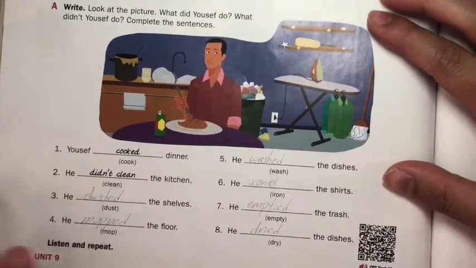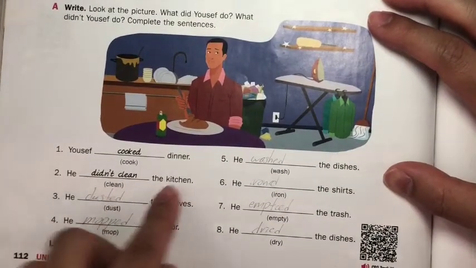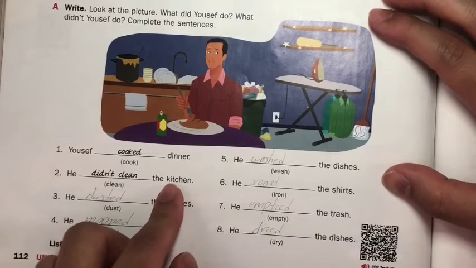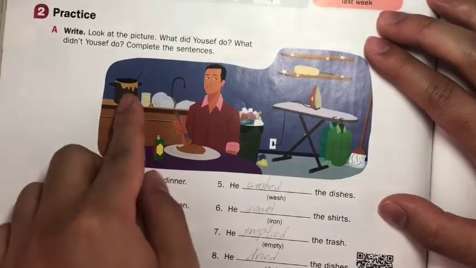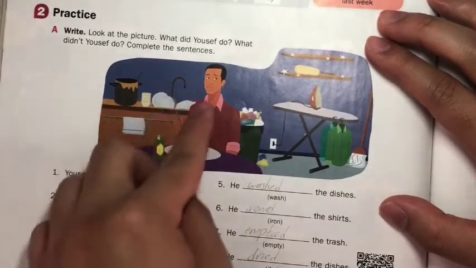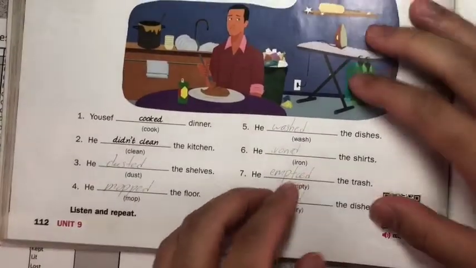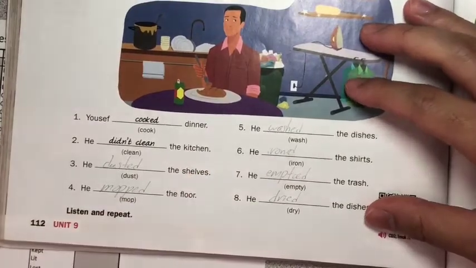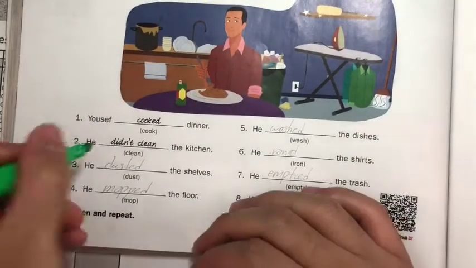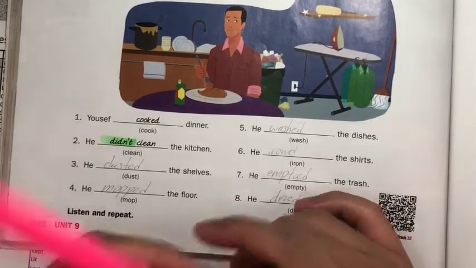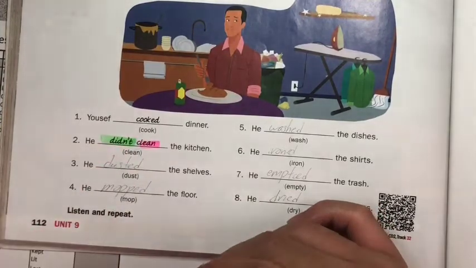Number 2. Clean the kitchen. Is the kitchen clean? Did he clean the kitchen? Dirty pot. Dishes in the sink. That's a lot of trash. So no, he didn't clean the kitchen. He didn't clean the kitchen.